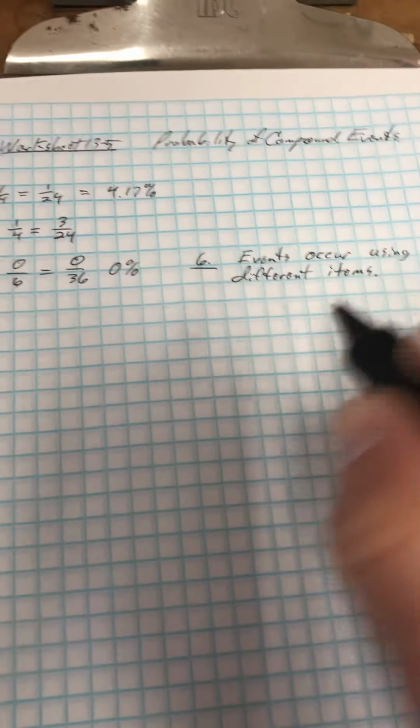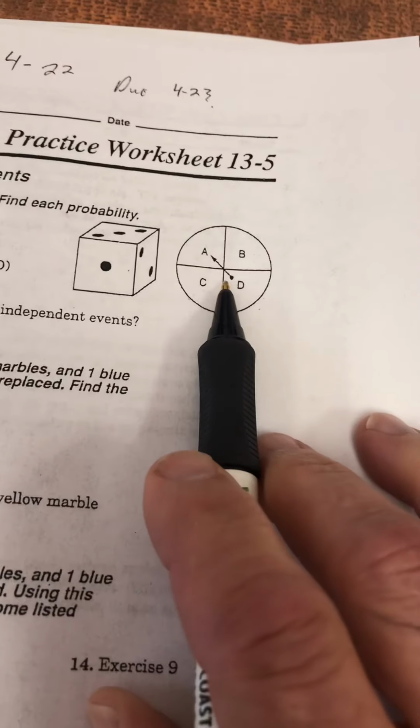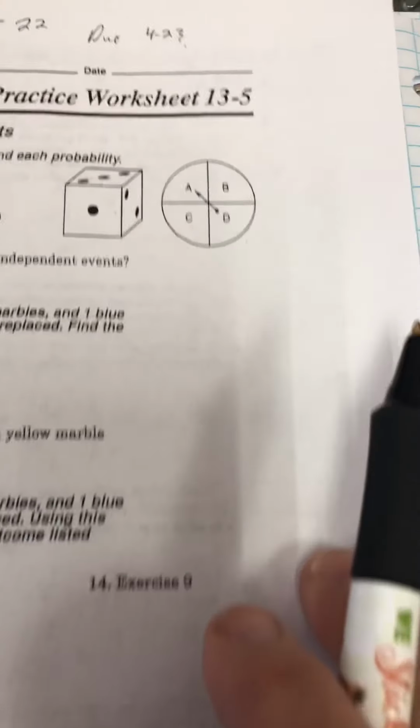Okay, one's a die and one's a spinner. That's why they're independent. They're independent of each other because they're on 2 different items.